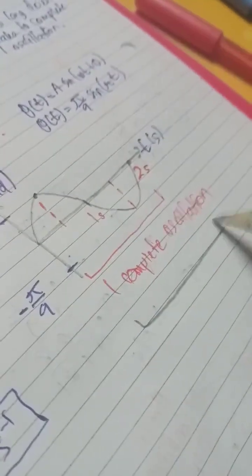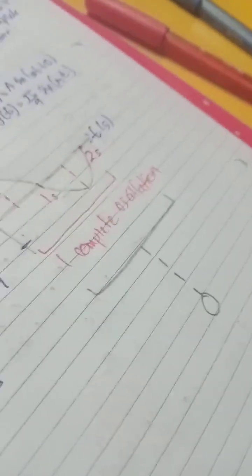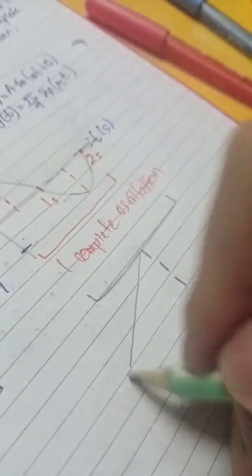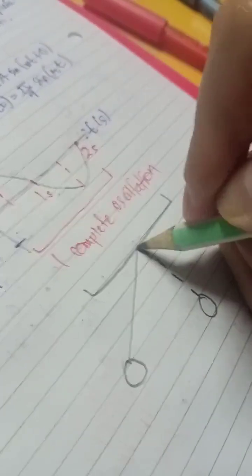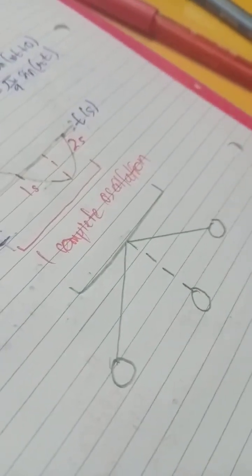Okay, now I will draw a simple pendulum. We refer back here. Here I said that this is the equilibrium position, and here is the maximum displacement in the opposite direction, and here is another maximum displacement at the right direction.